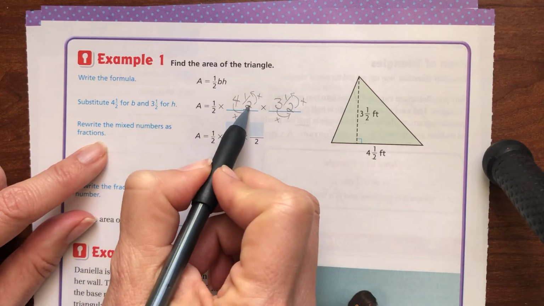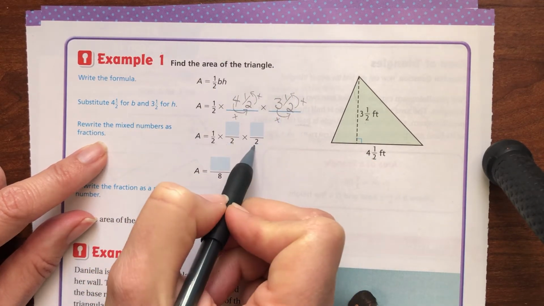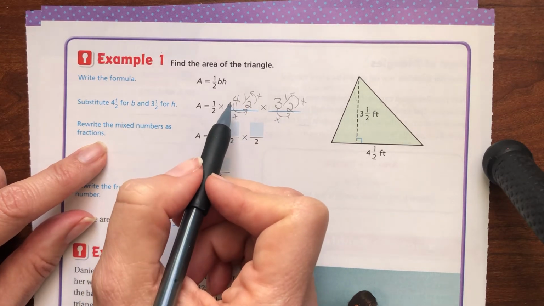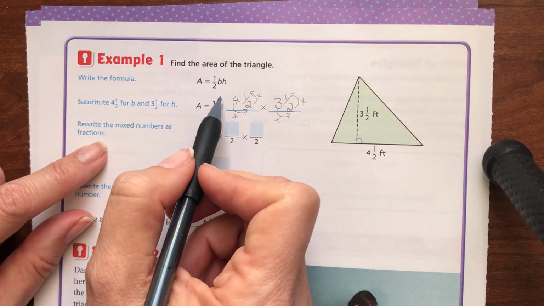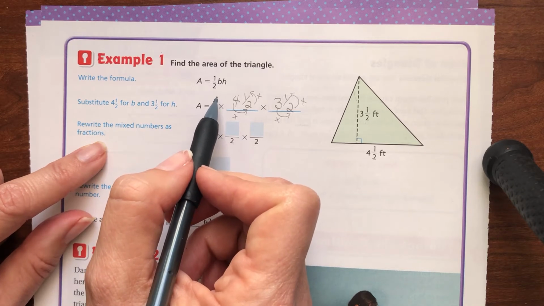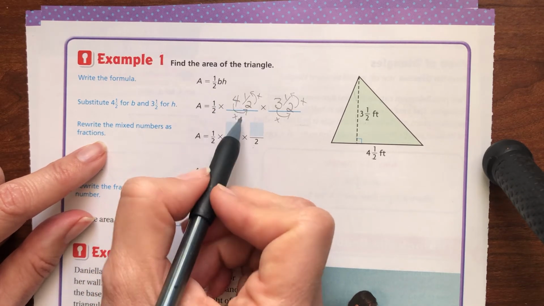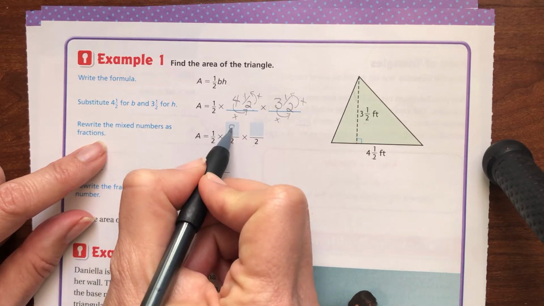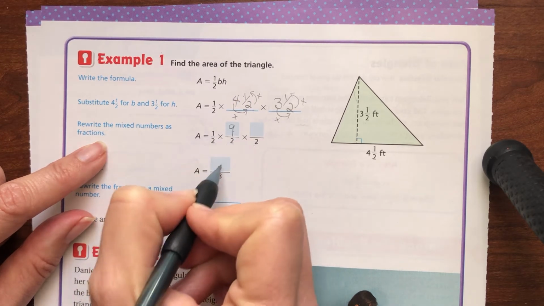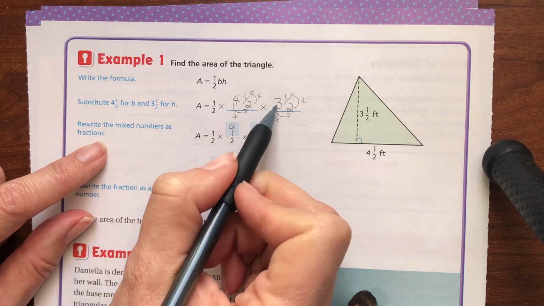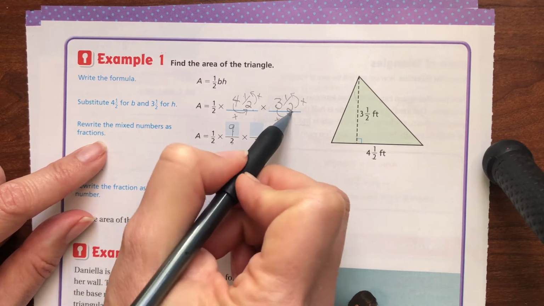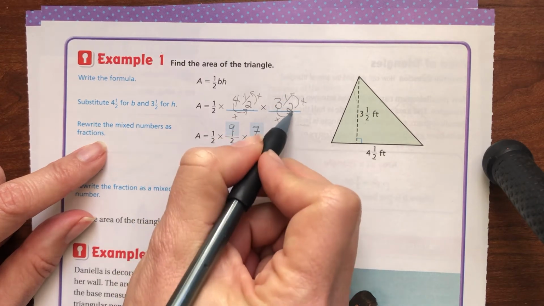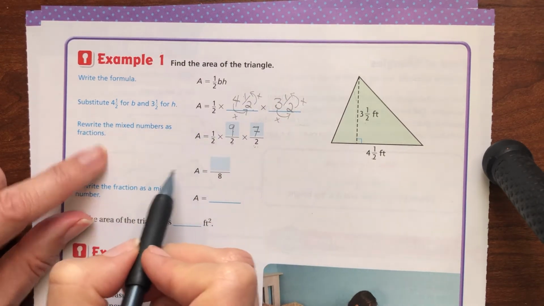The denominators stay the same. All we're doing is finding a new numerator, turning it into a fraction greater than 1. All right, so 4 times 2 is 8, plus 1 more is 9. So that becomes the numerator over 2. 3 times 2 is 6, plus 1 more is 7. So that's our numerator over the 2.